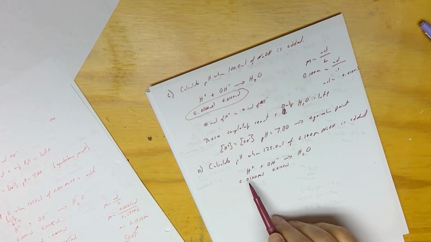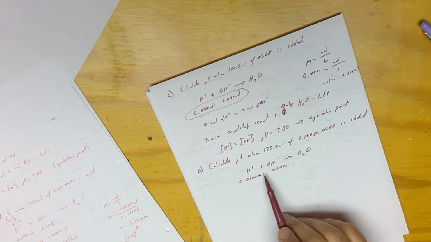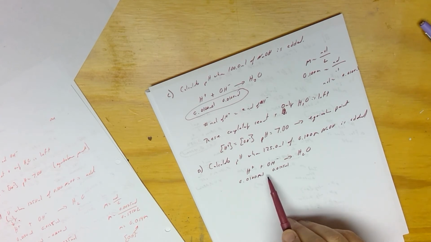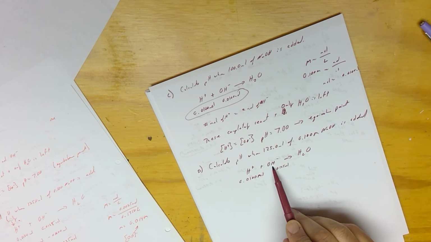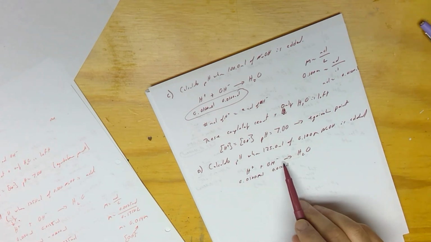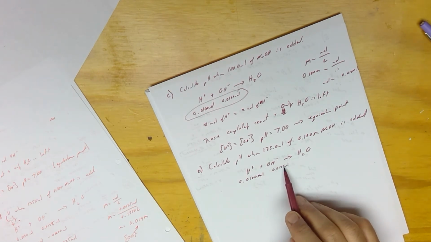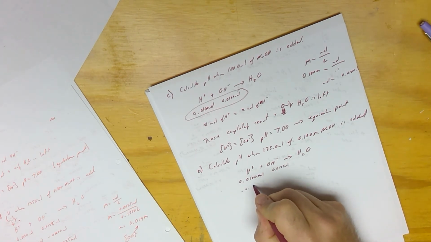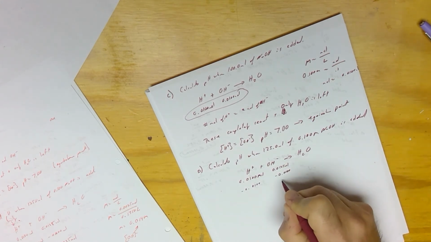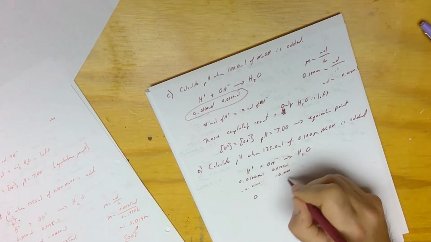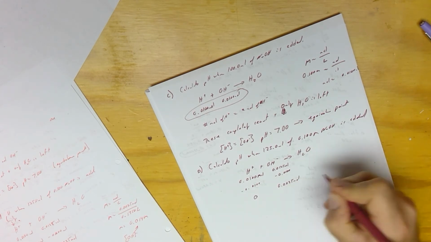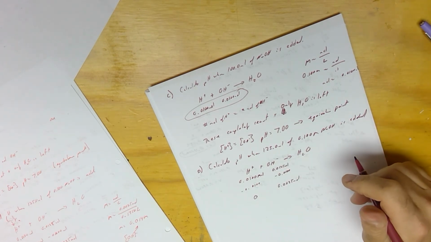We know this is strong, so this is a 1-to-1 ratio. All right, so which one are we going to run out of first? Well, all of the OH minus is going to react with the analyte. Matter of fact, we're going to have extra OH minus. All right, so this is going to go down by 0.0100. This is going to go down by 0.0100. I'll have none of this, and I'll have extra OH minus. I'll have 0.0025 moles of OH minus left.